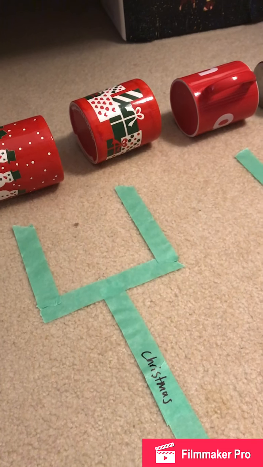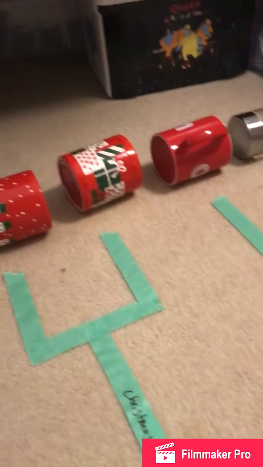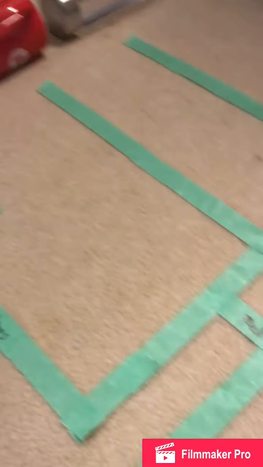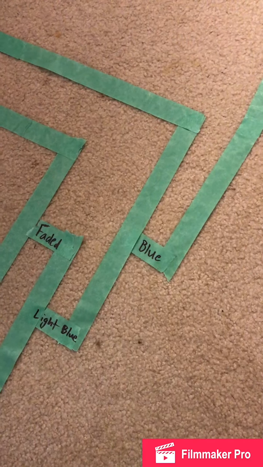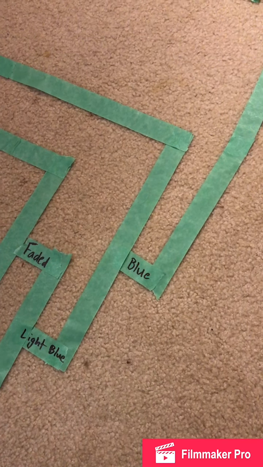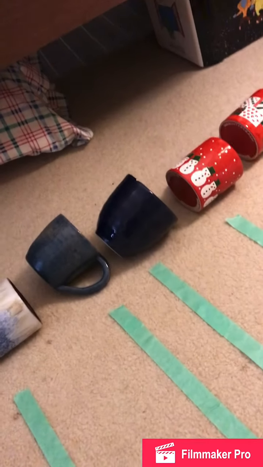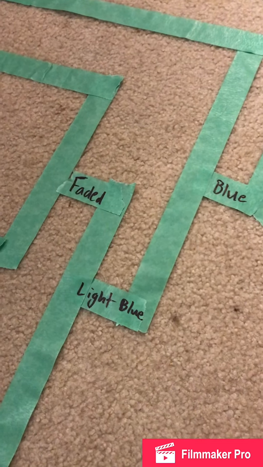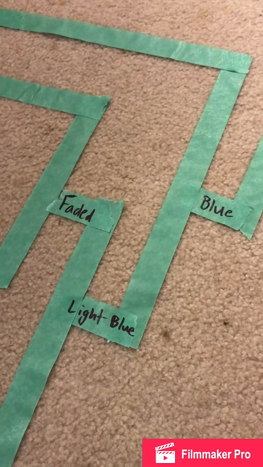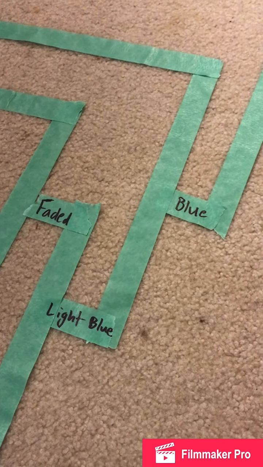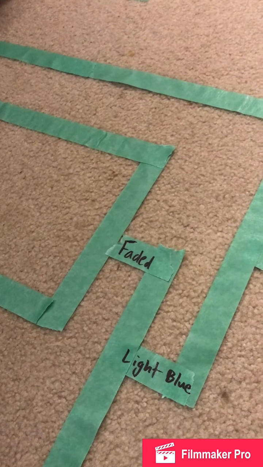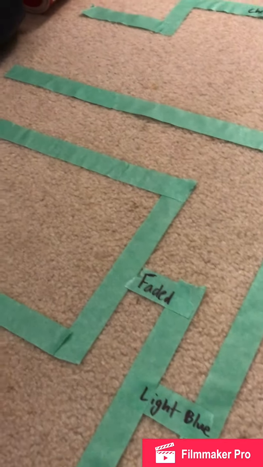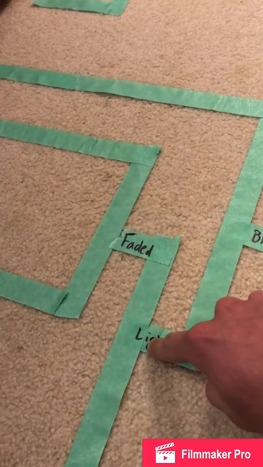However, the most common ancestor of all the red mugs is represented by this internal node here, at the red branch point. Down here we have the blue colored branch, where we can see this solid blue mug here. This also goes down to branch off to a light blue evolutionary progression. As you can see, the light blue branch branches into the faded category, where we can see the two faded mugs, which are also light blue.